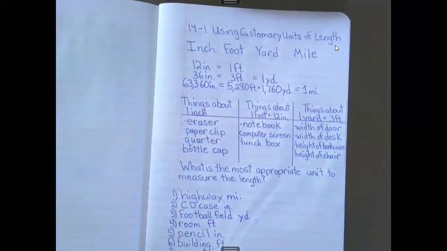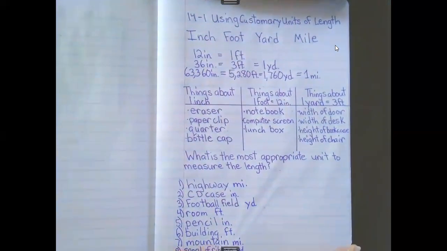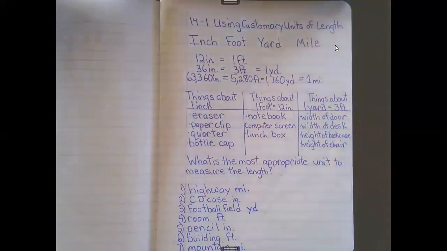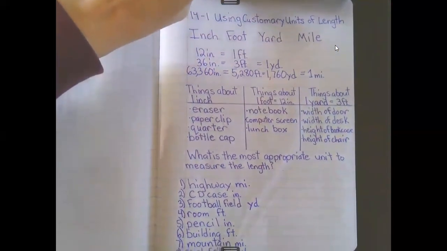So as we move into length, these are the notes. Check this out. Taking a page out of Braden's book, making sure that you guys can see the entire thing.